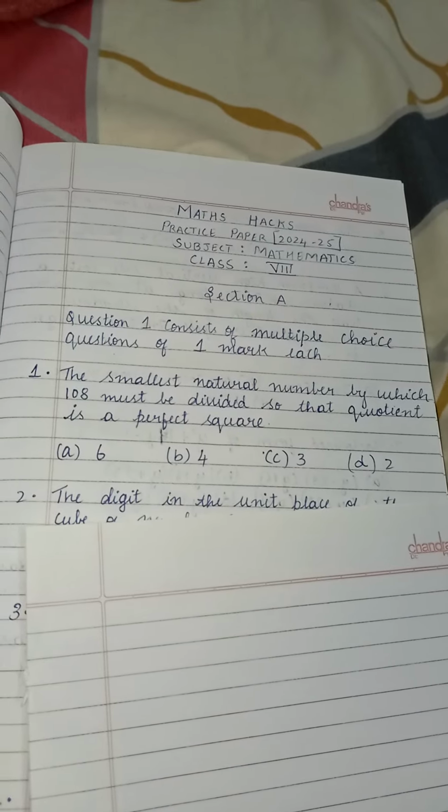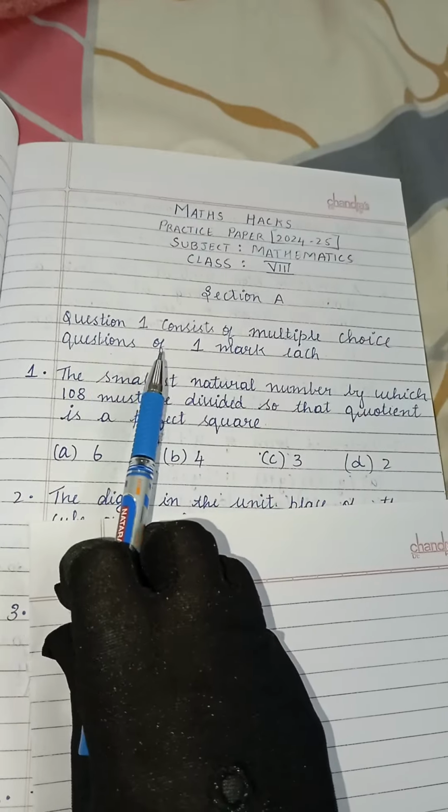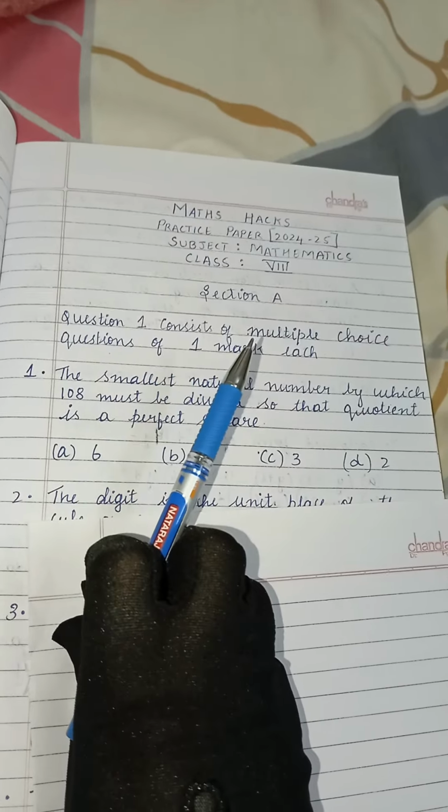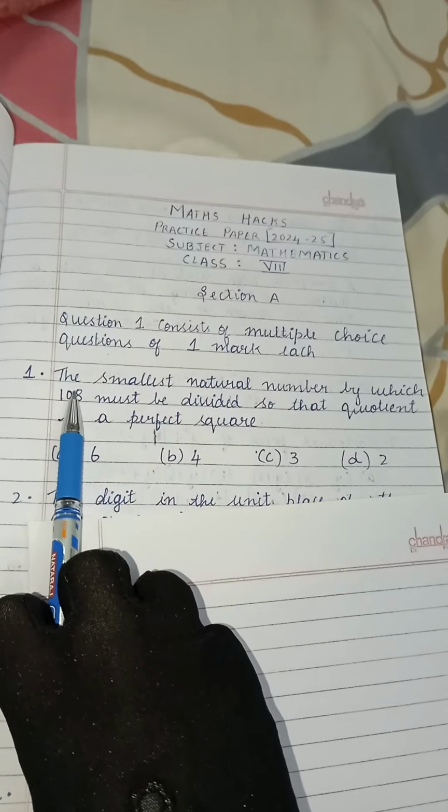So today we'll solve the practice paper of class 8th. So this is the first main. Question 1 consists of multiple choice questions and each question carries 1 mark. So this is the first question here.